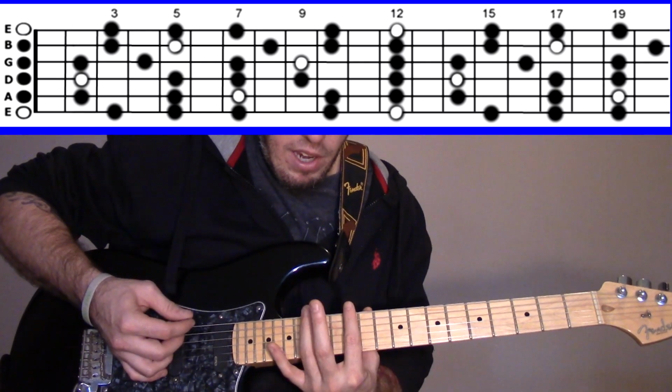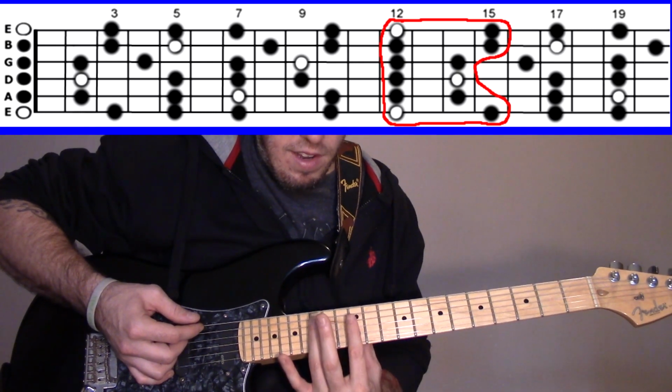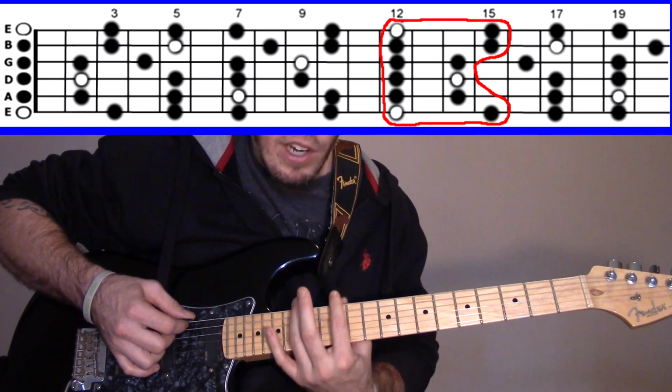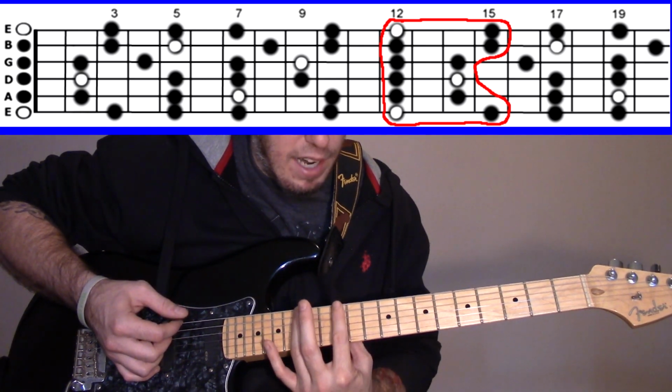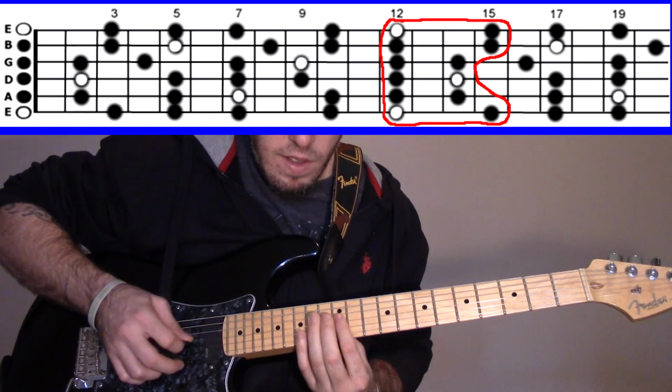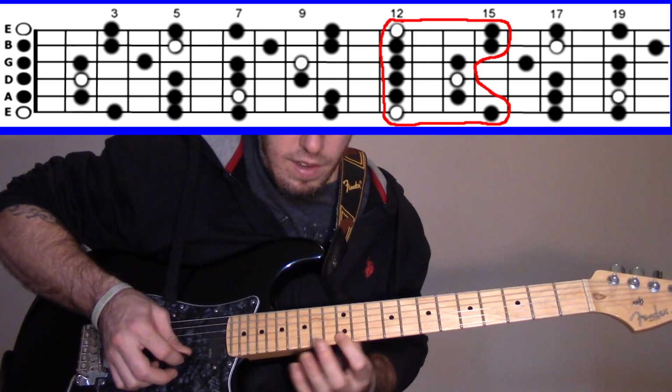You can come up here and this would be your home box. Your 12th fret of the low E string would be your note E. Here's your pentatonic minor scale, pentatonic position number 1. Here's an E. Here's an E.